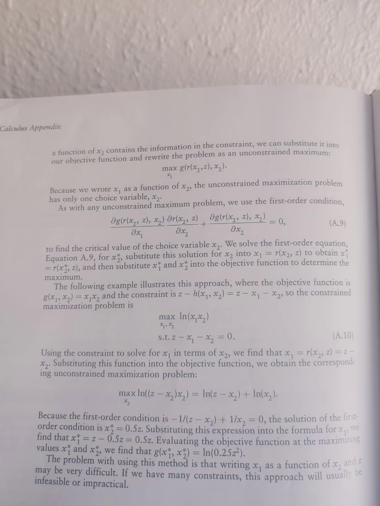So the constrained maximization problem is max over x sub 1, x sub 2 of the natural log of x sub 1 times x sub 2 subject to z minus x sub 1 minus x sub 2 equals 0, equation A.10. Using the constraint to solve for x sub 1 in terms of x sub 2, we find that x sub 1 equals r of x sub 2 and z equals z minus x sub 2.